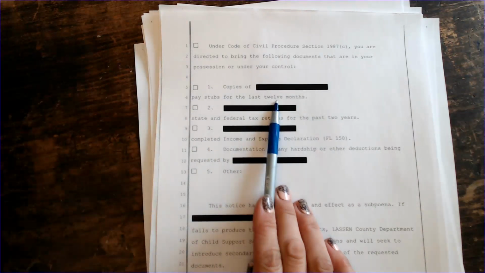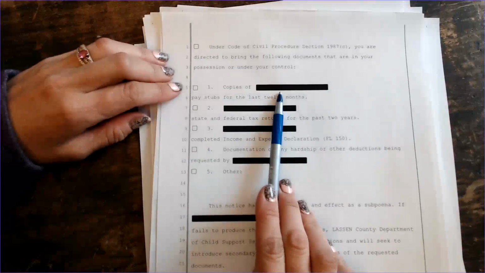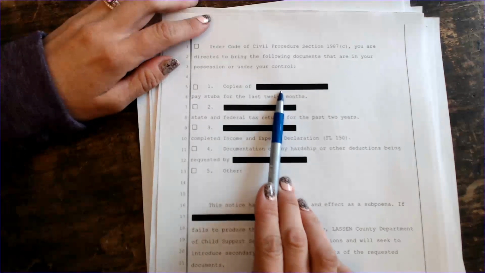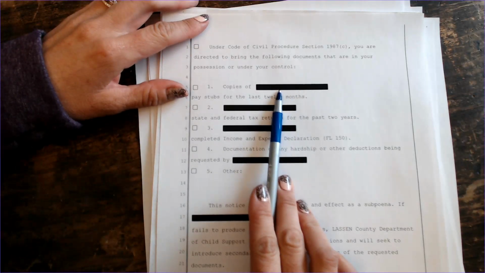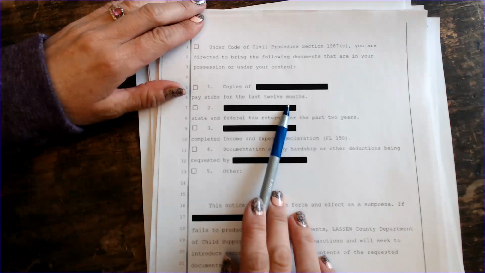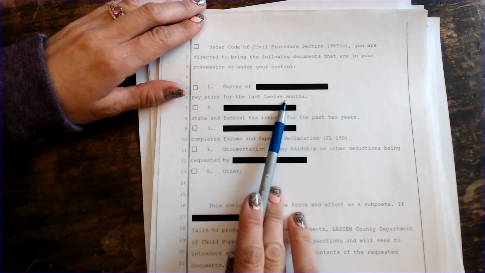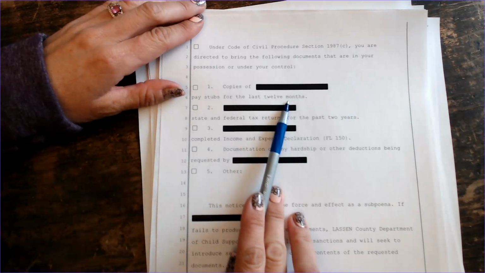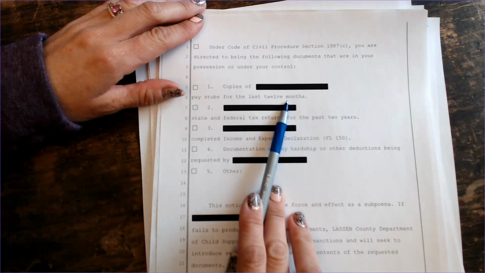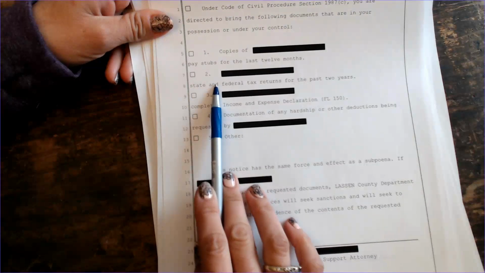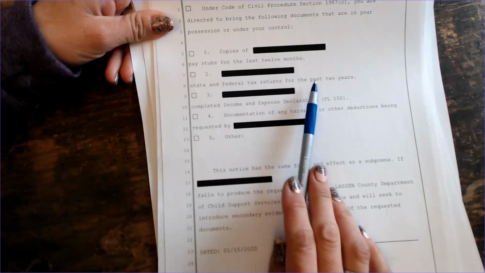And so let's say that this is for the non-custodial parent, dad. The non-custodial parent isn't always dad. Sometimes it's mom. But let's say it's for dad and he's a non-custodial parent and we want his last 12 months of pay stubs. Well, dad probably doesn't have all 12 months of pay stubs. Few people do. But it's in his control to go get them. So he needs to go to the HR department, go to his employer, and get copies of the last 12 months of pay stubs.